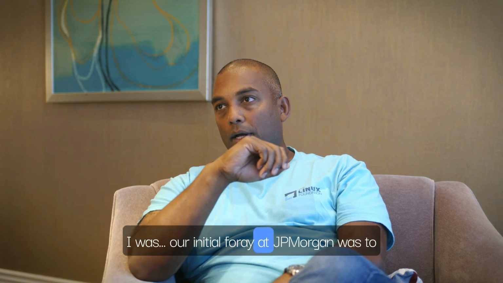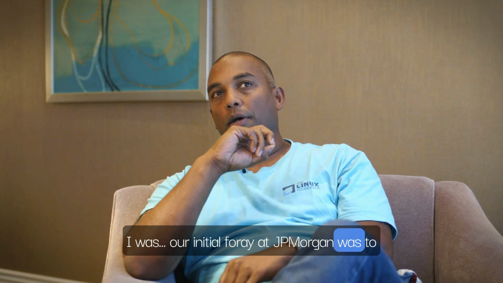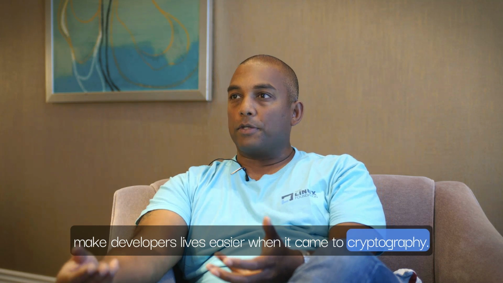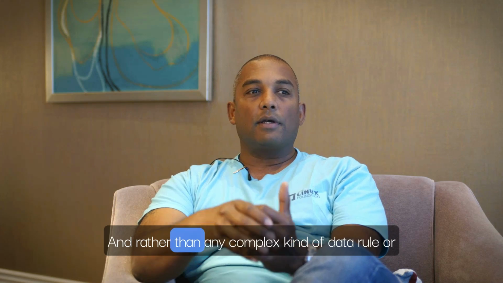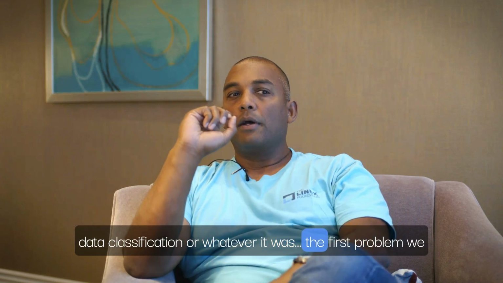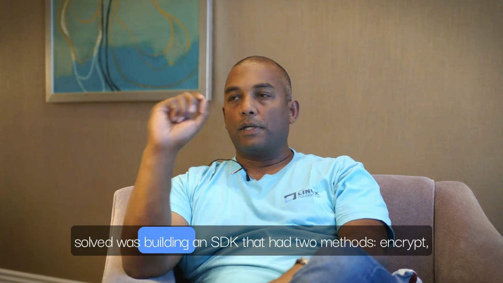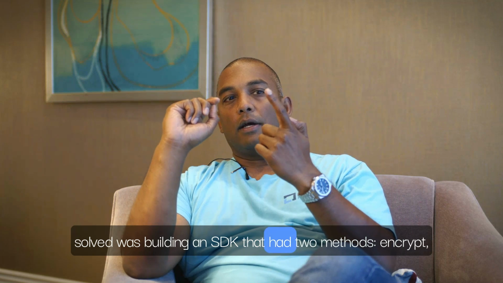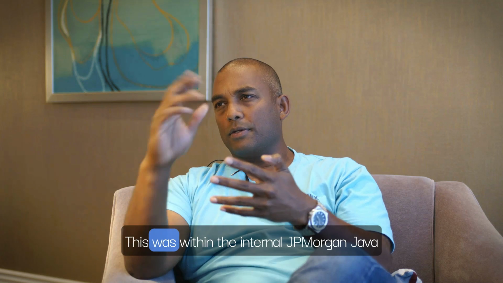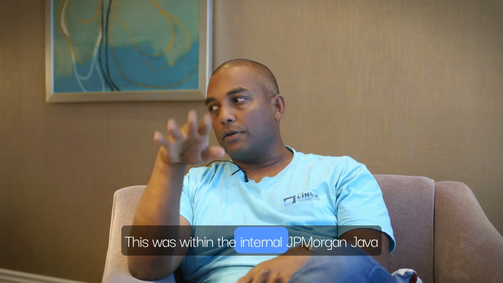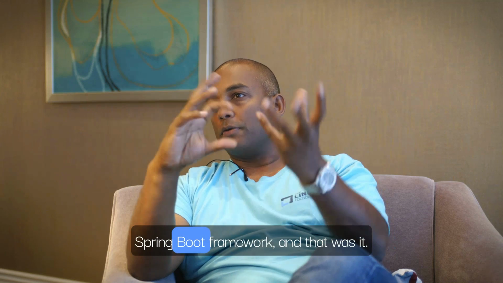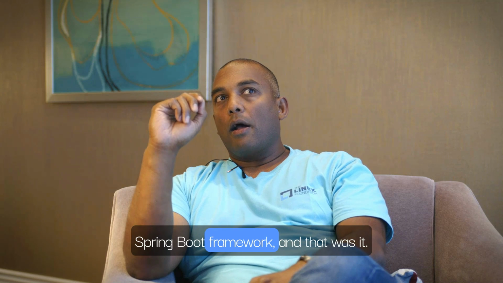Our initial foray at JP Morgan was to make developers' lives easier when it came to cryptography. And rather than any complex kind of data rule or data classification or whatever it was, the first problem we solved was building an SDK that had two methods, encrypt and decrypt, and a bunch of protected classes. This was within the internal JP Morgan Java Spring Boot framework. And that was it.